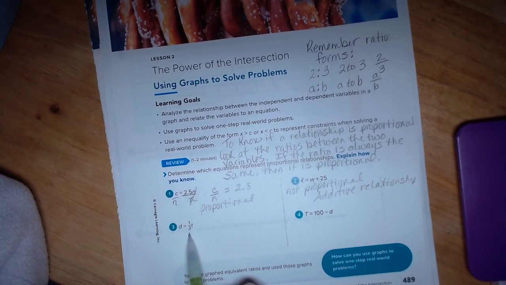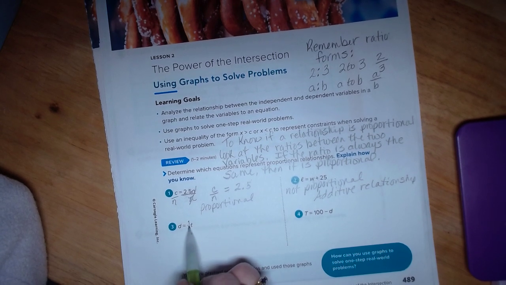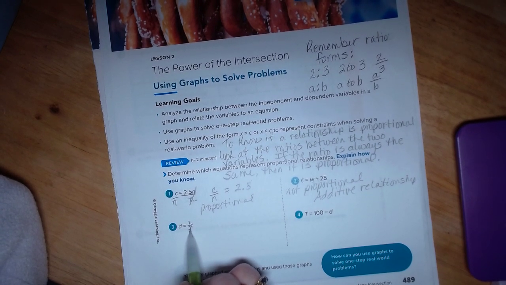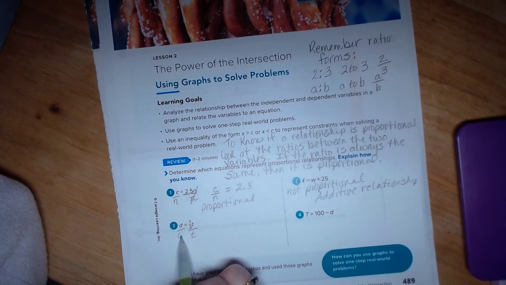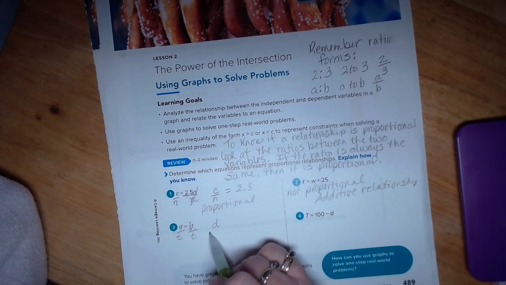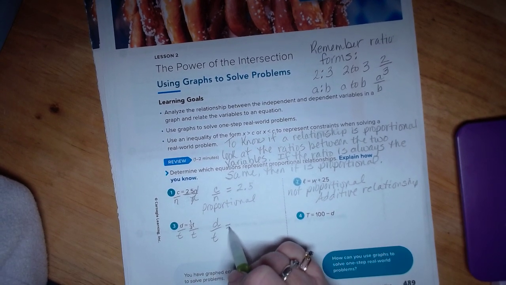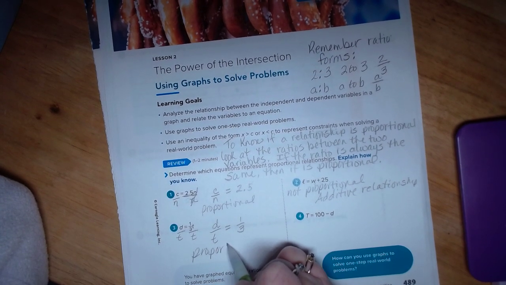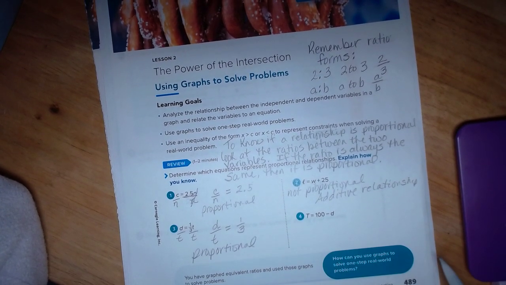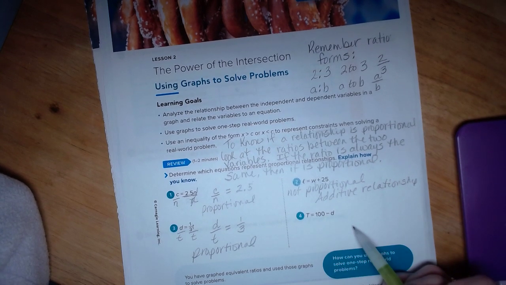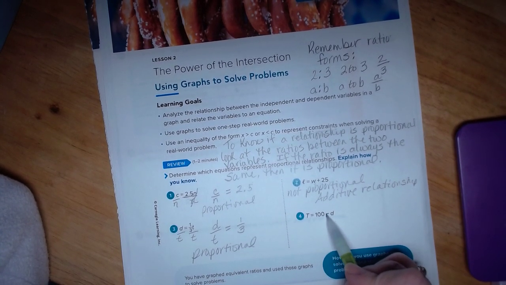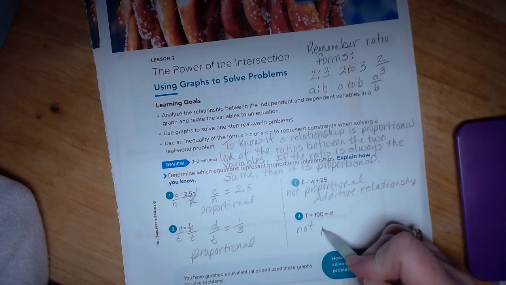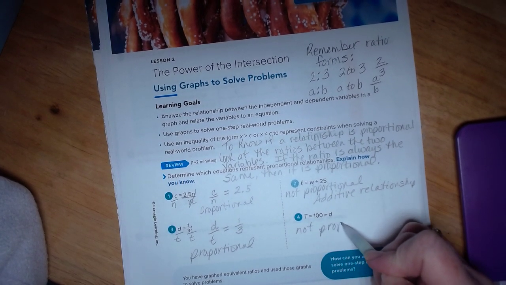Here, number 3, we have D equals 1/3 T. So again, we have a multiplication. We can get the 1/3 by itself. We can divide both sides by T. So we would have D divided by T, or D to T, is 1/3. So this one as well is proportional. And then this one is very similar to number 2. Even though it has a subtraction sign, we still say it's not proportional because of an additive relationship.